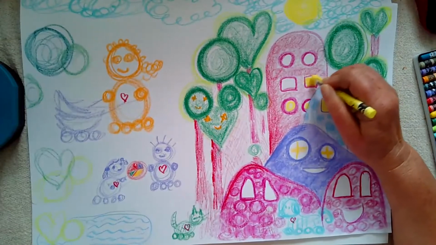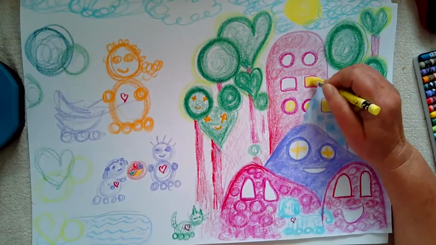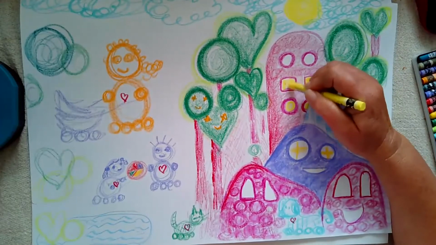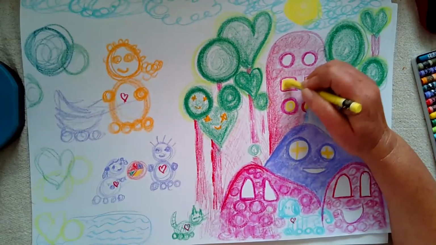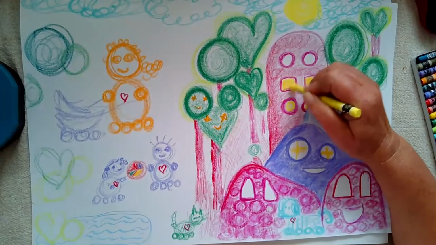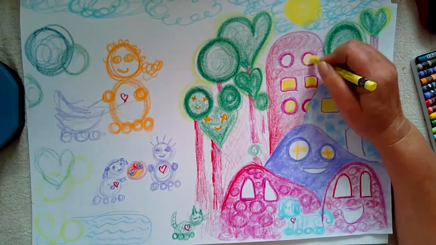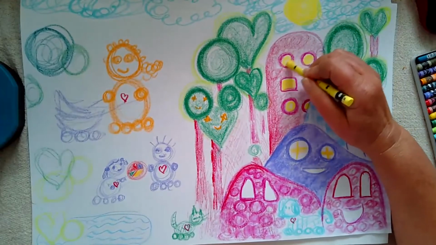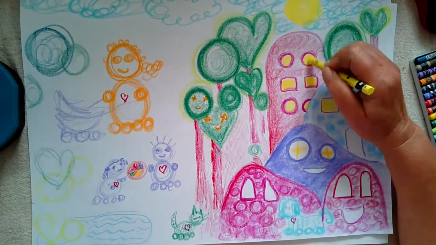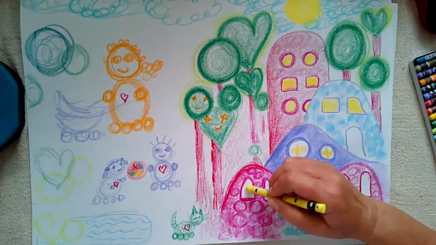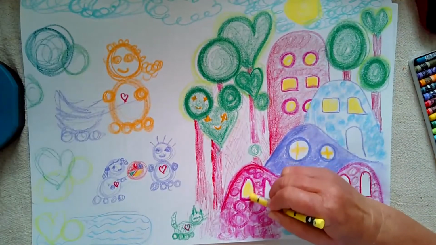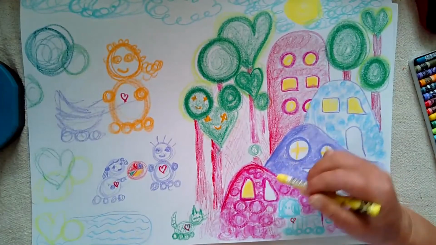The main feature of my planet is that the people are very loving and caring, and they're helping each other. There's nothing like bullying or anything like this. They just live there in love and peace, and they are enjoying living together.